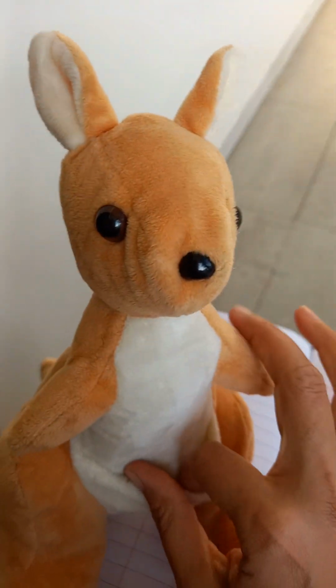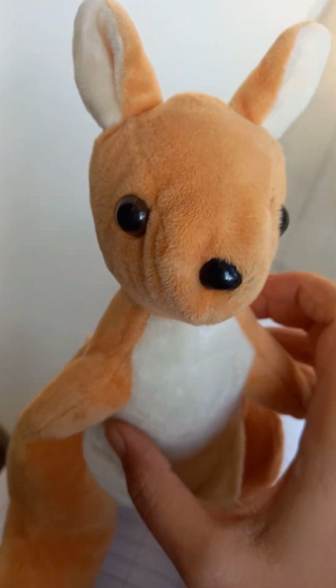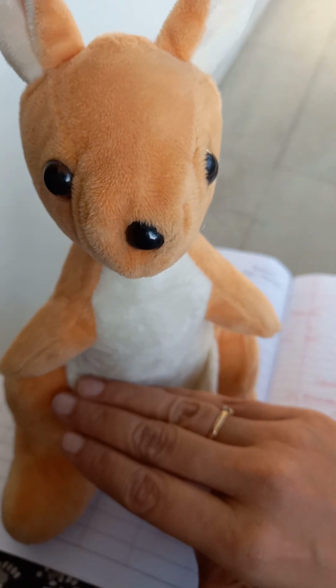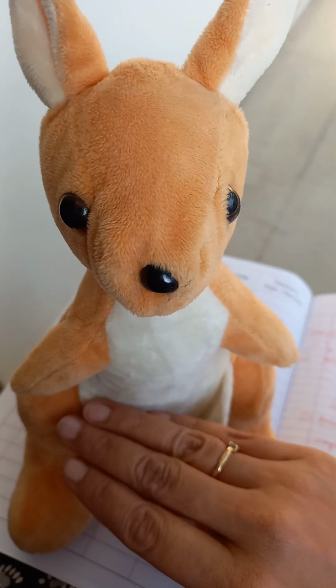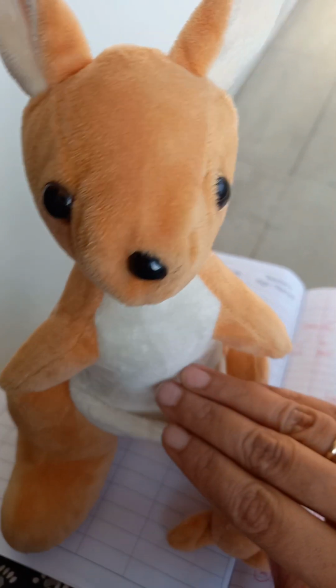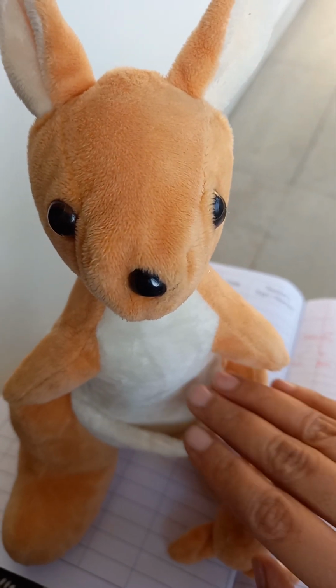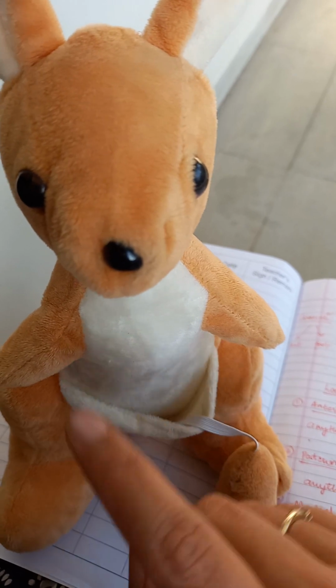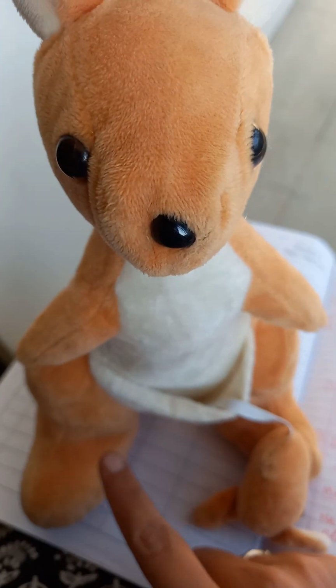Now the transverse plane. If I cut this toy right here, like we cut a cucumber, so if I give a cut like this, the toy shall be divided into superior part and inferior part. Superior and inferior.